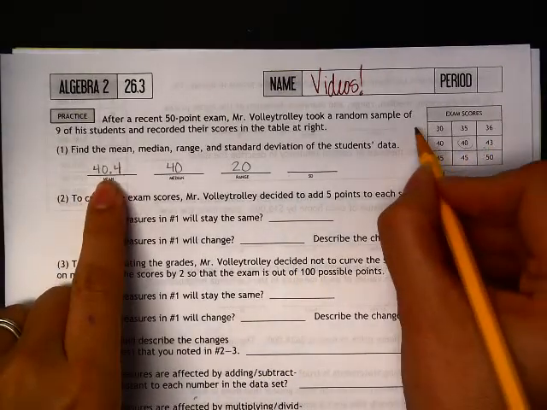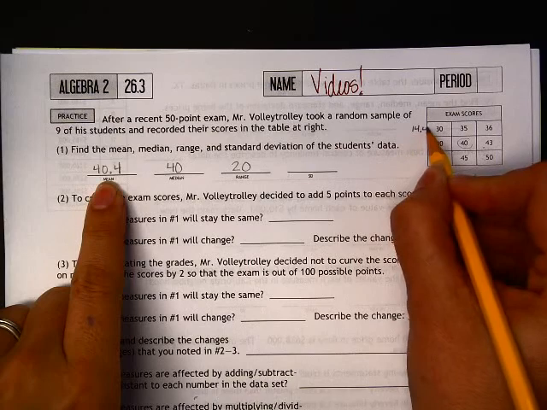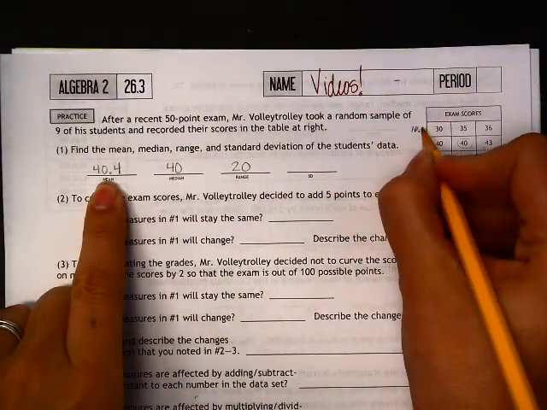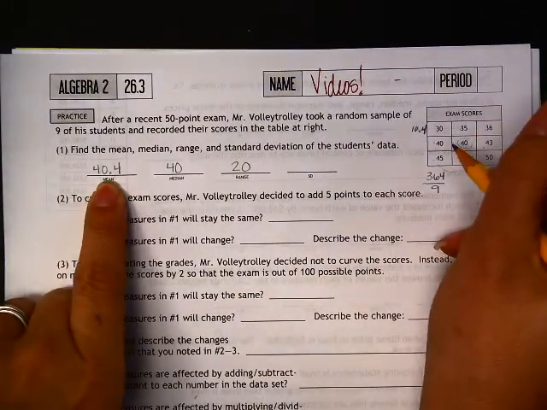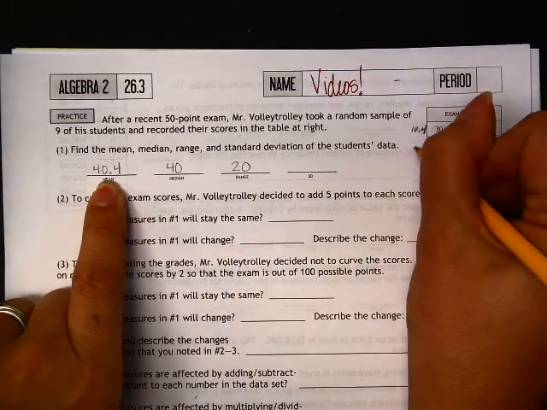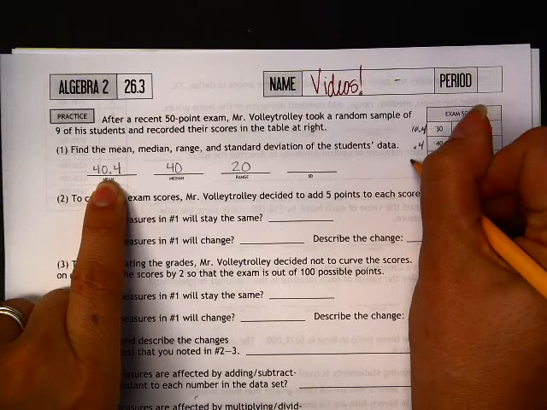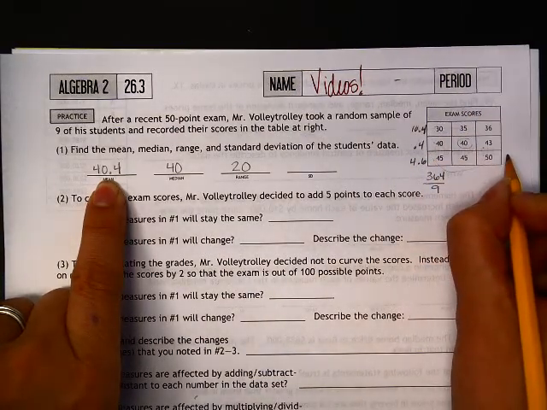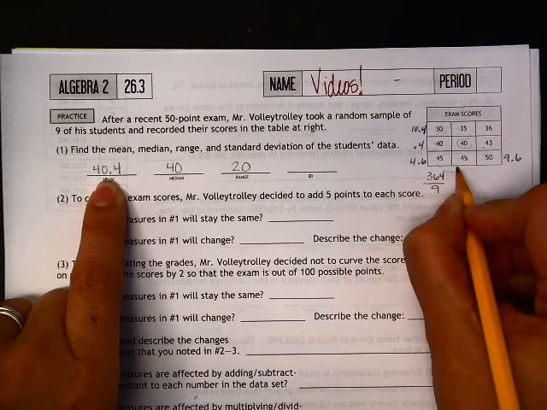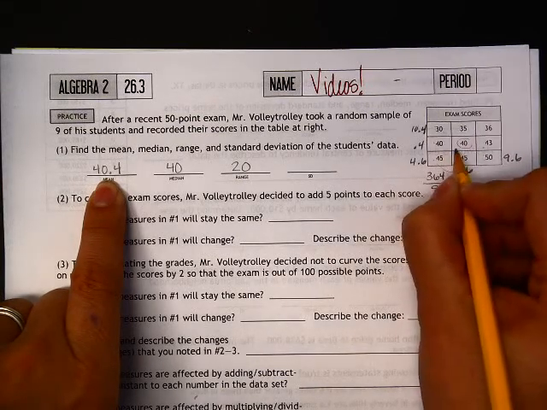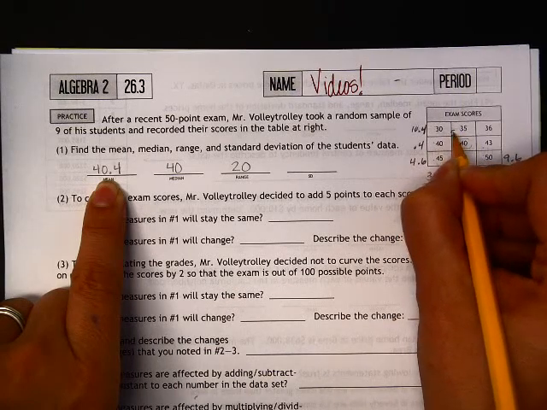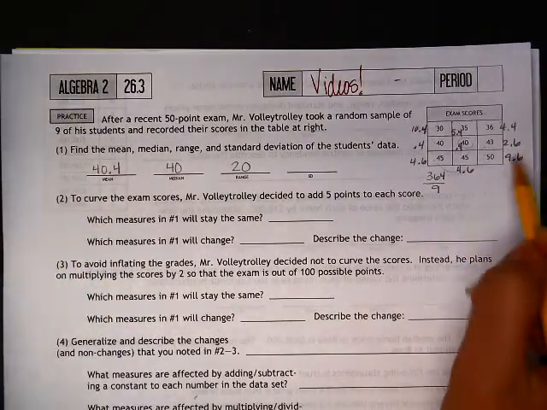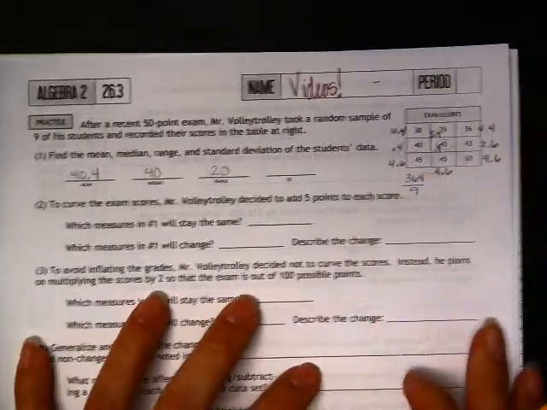And then our last one is our standard deviation, and for this one we need to figure out how far everything is from the mean. So this is 10.4. This one here is 0.4. This one here is 4.6. This one here is 9.6. This one here is 4.6. 0.4 away, 5.4 away, 4.4 away, and 2.6 away. So those are all of the numbers away.